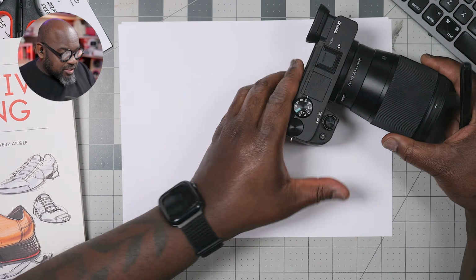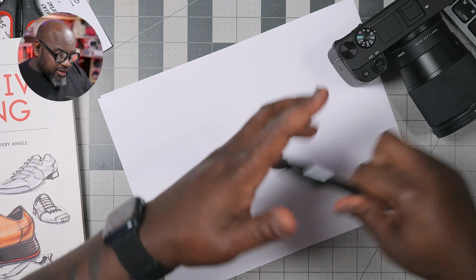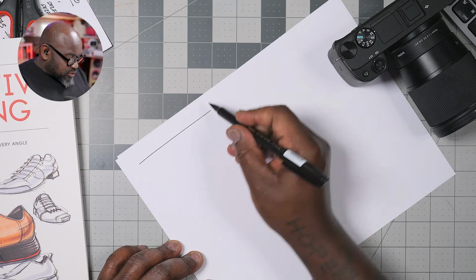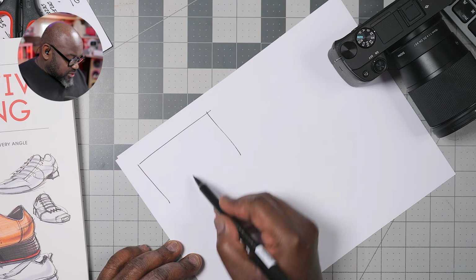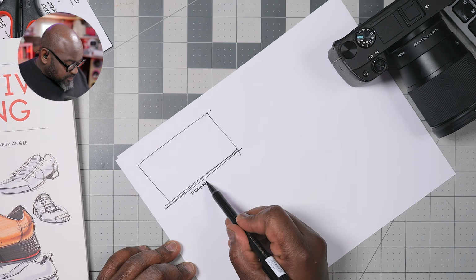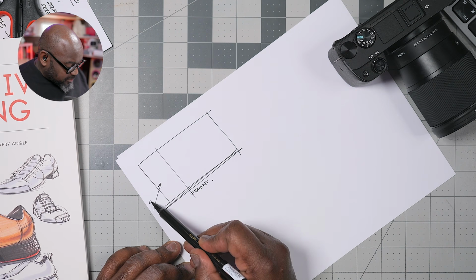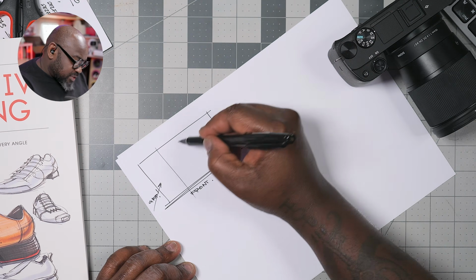It allows me to simplify the process of sketching so that I can think of these objects in 2 dimensions as well as 3 dimensions. So I'm going to start with 2 dimensions here, looking at the front of the camera, right? We have a grip right here. That's my grip. And this is where the lens would go.